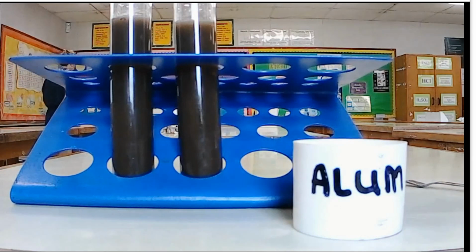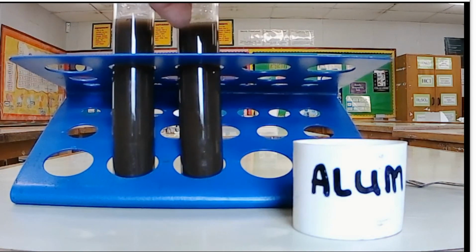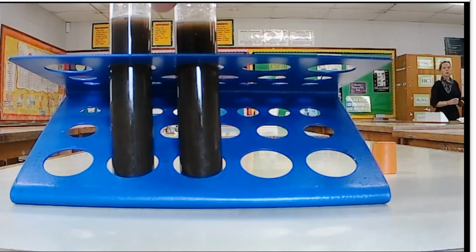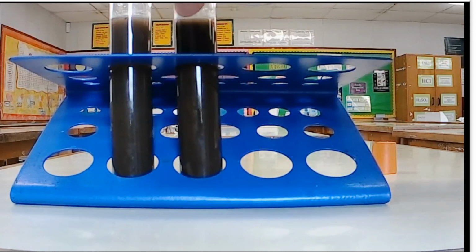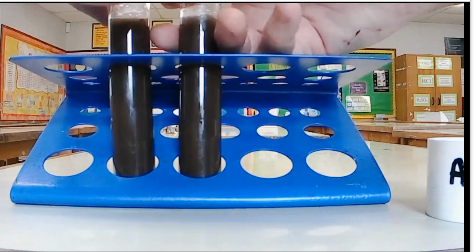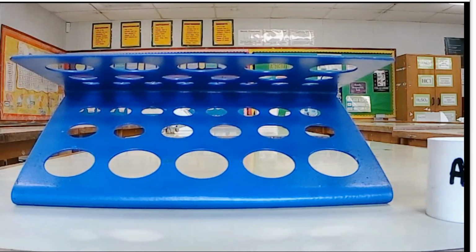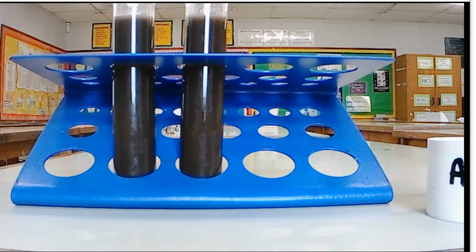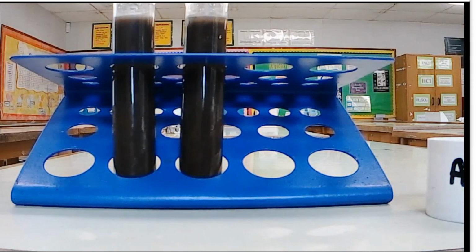Okay, we've got our 2 tubes of muddy water. To one of them we add some alum. This is the test tube we're going to add alum into. We shake both of the tubes for a couple of seconds, and we just see which one settles first. Alum is on the right hand side. This is in real time as well.